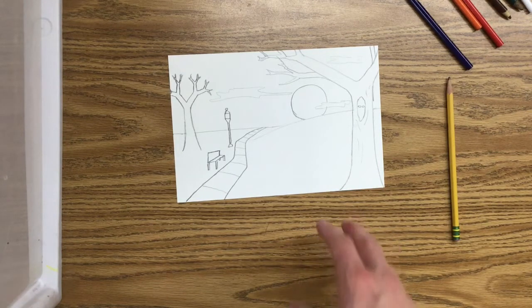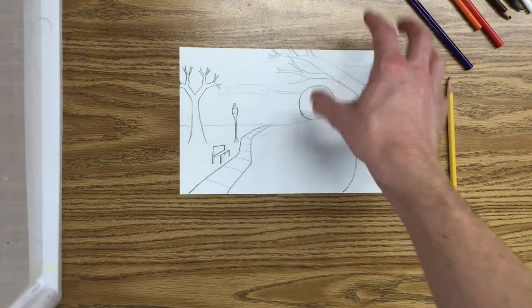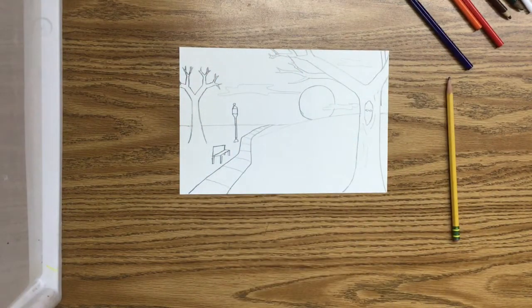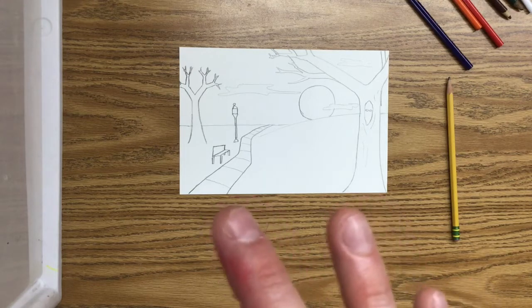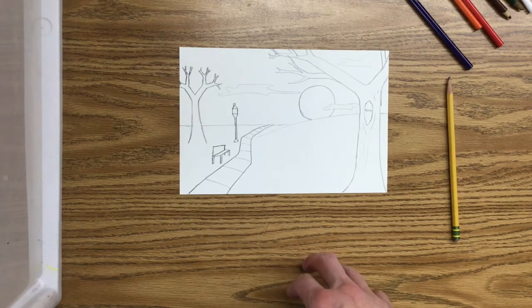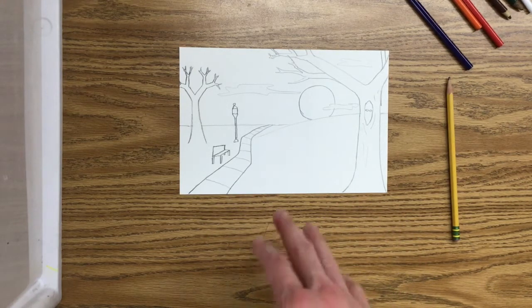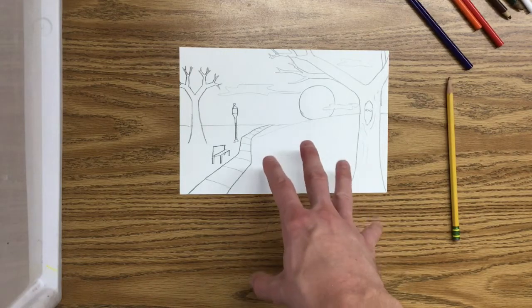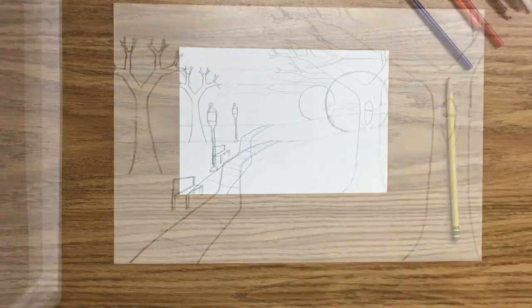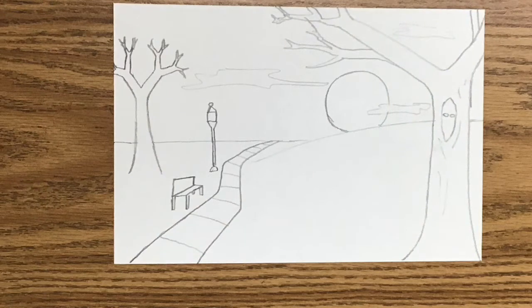You'll notice that I have not included any of the leaves on my branches yet, because those will be added with pastels later. In fact, you're about to see when I color this in, I'm not even going to necessarily add all of the fall colors yet. At this point, we will pause the video so that students can draw with a pencil. Remember your name on the back.